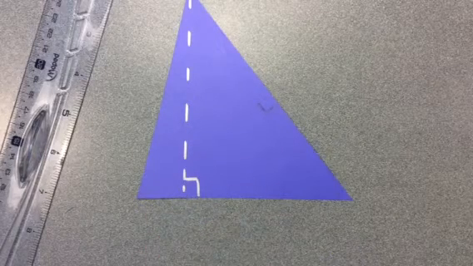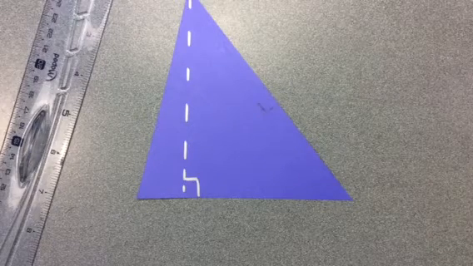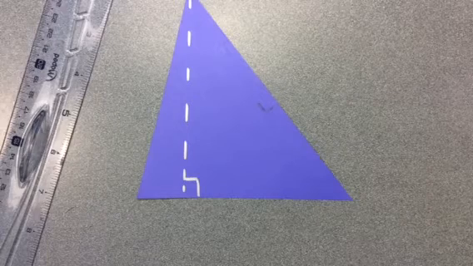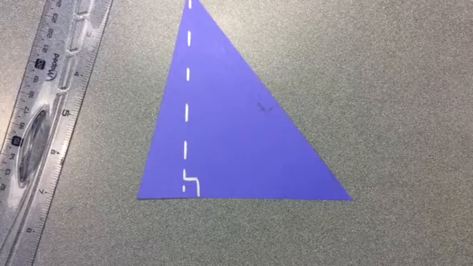All right, so what I would like you to do next is get out your notebook, get a ruler and something to write with, and we're going to move on to step 2, which is drawing a coordinate grid and putting some points on it.